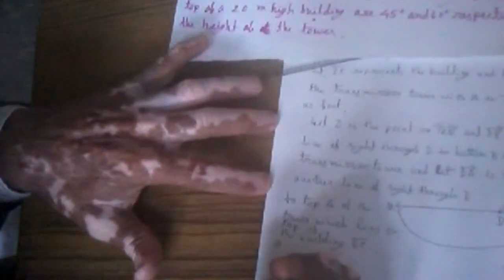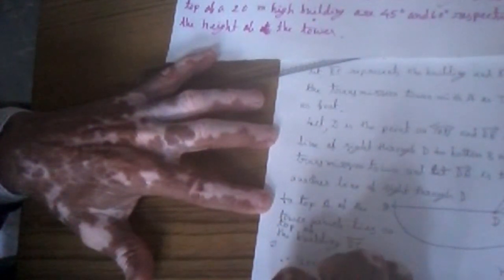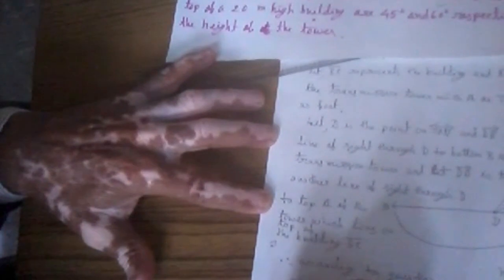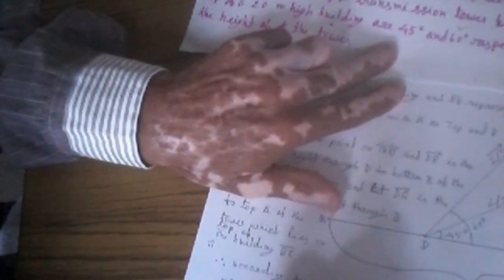Now write in this way: therefore, according to the question, elevation angle BDC is equal to 45 degree.